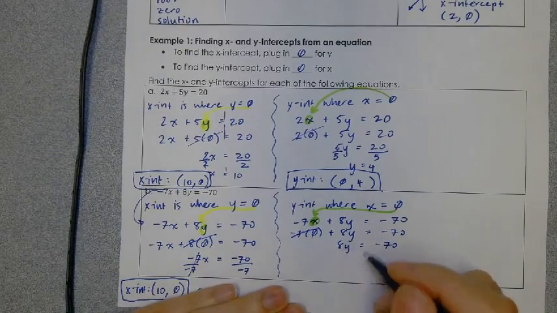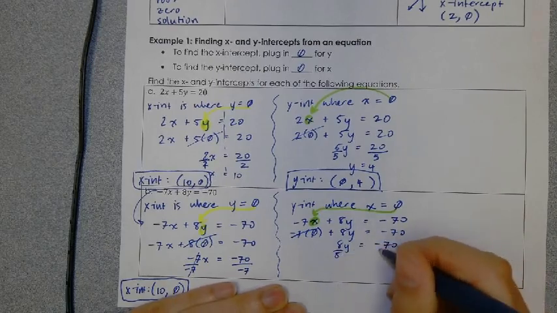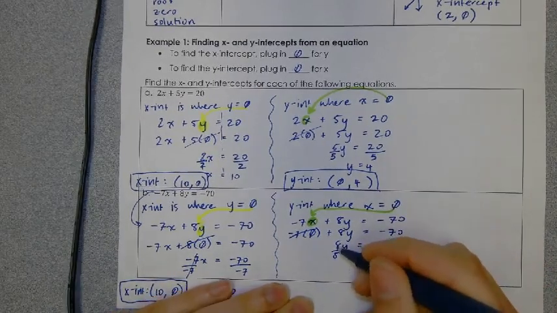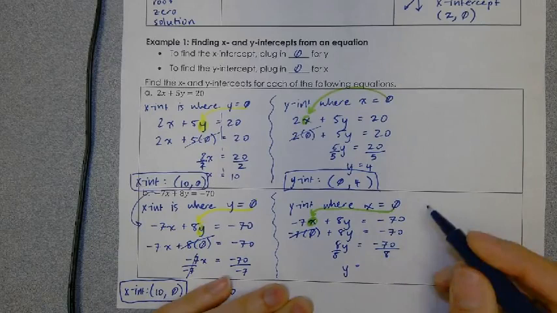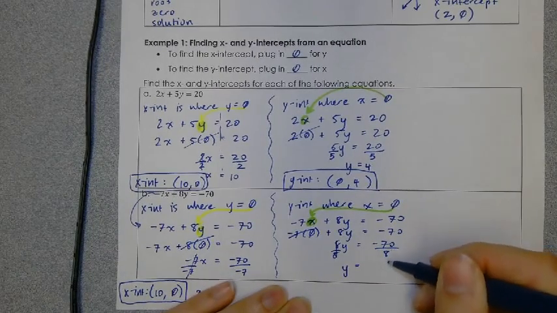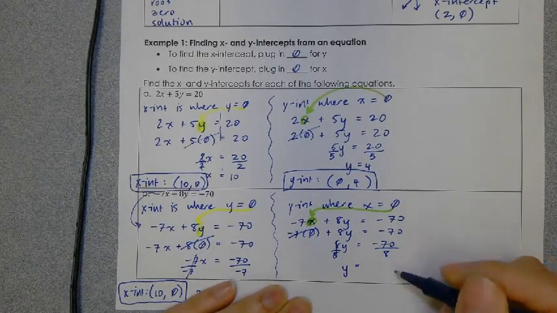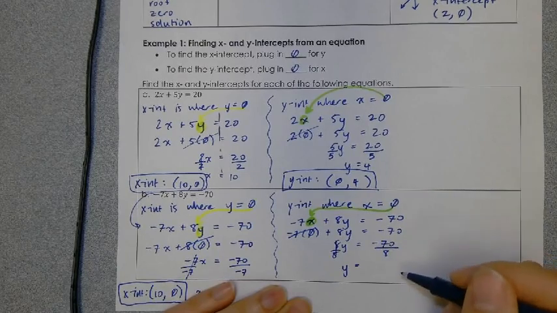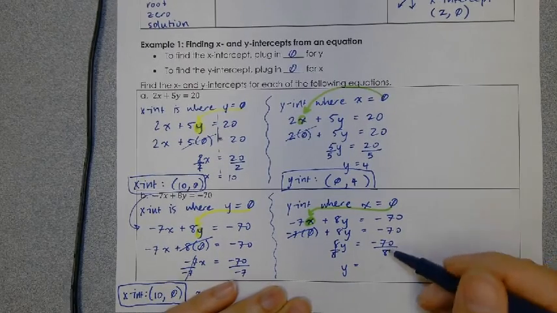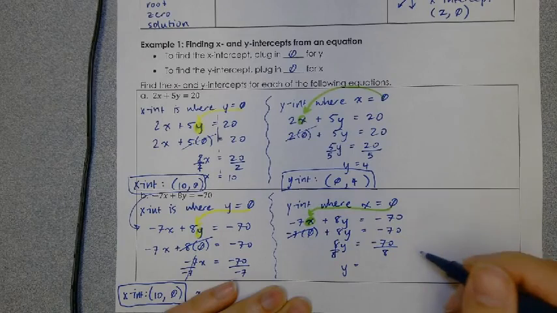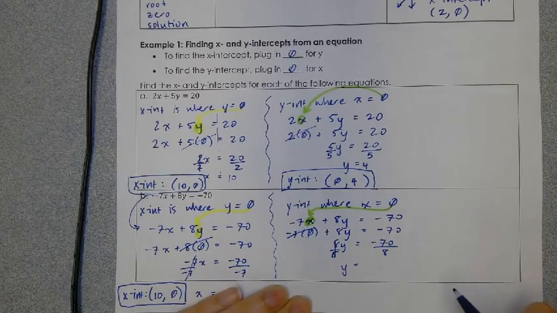I need to eliminate that coefficient, so I'll divide. 8 divided by 8 is 1. I get 1y equals negative 70 over 8. Now, this is not an integer number. If you're using a calculator, you'll probably see that it's some decimal number.